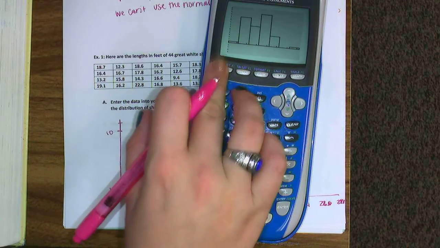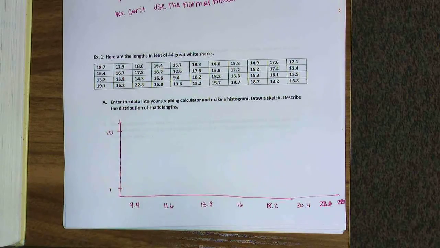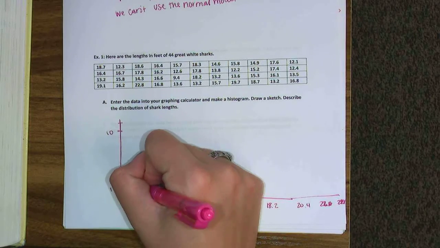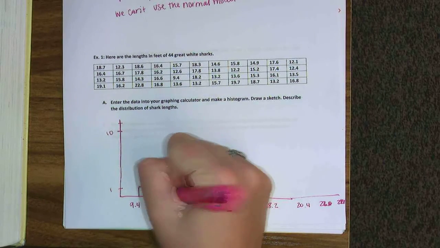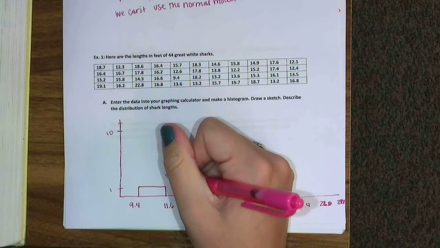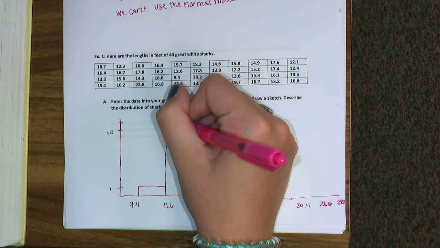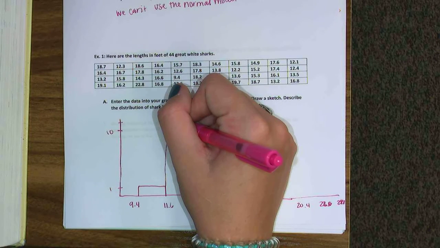This button up here. Yeah. No, you don't need to trace it. Zoom 9 and it'll graph it.